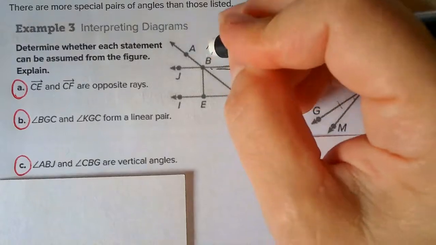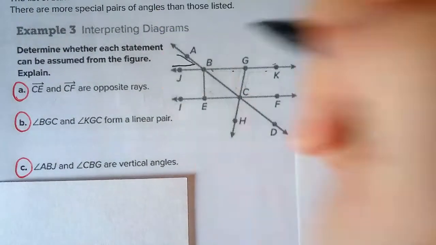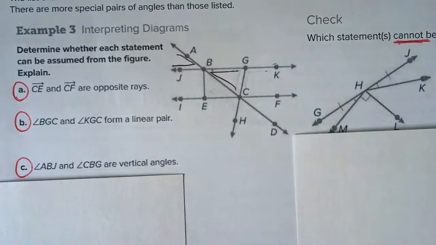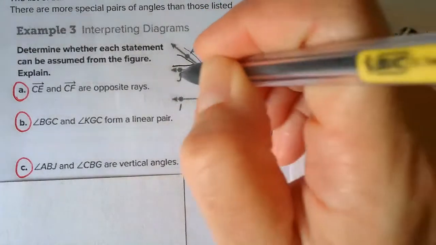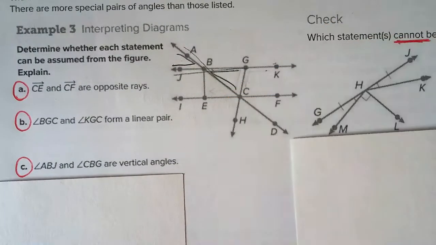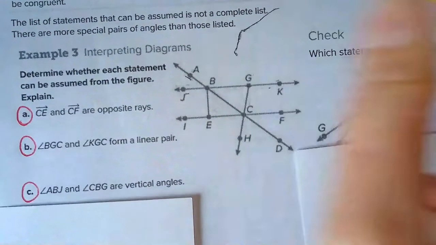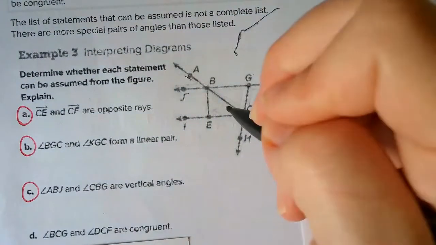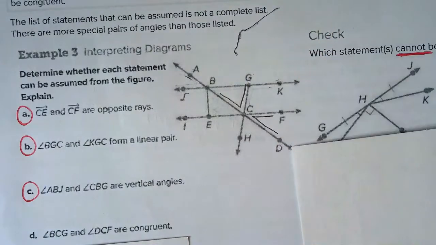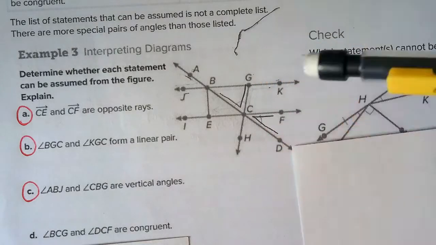Letter C, ABJ and CBG are vertical angles. I see my X shape right here forming nice straight lines. I have the left and the right, so yes, those are vertical angles. Letter D, BCG and DCF are congruent. I don't have any information saying that. I don't see any arcs here, so therefore that is not true.